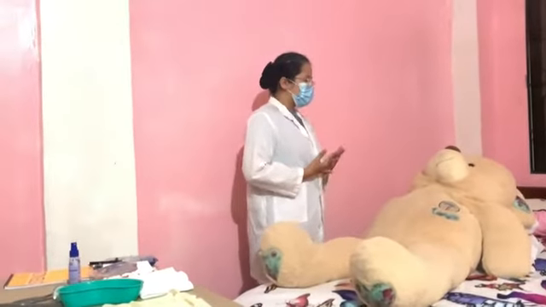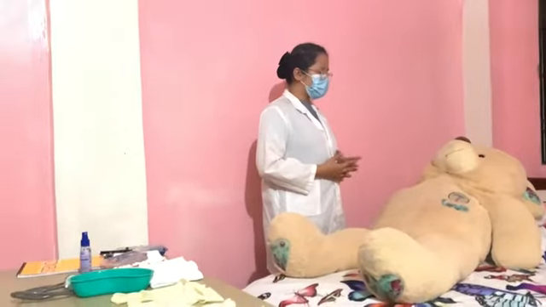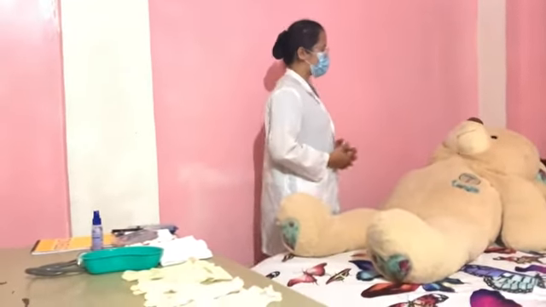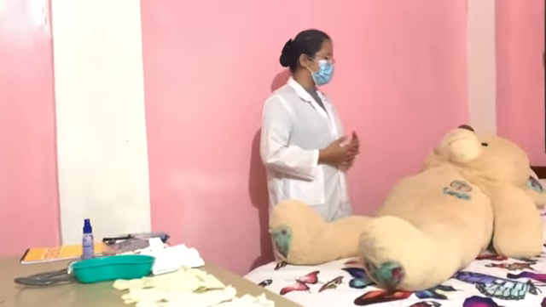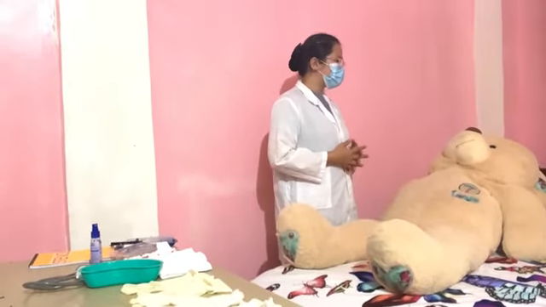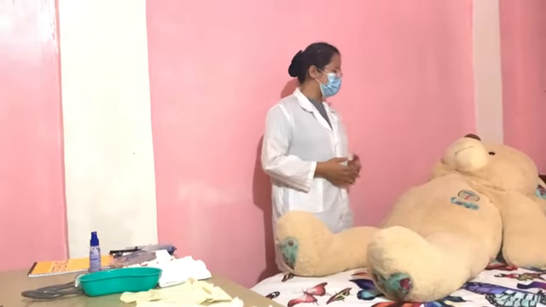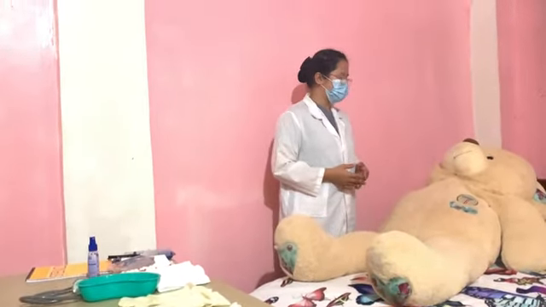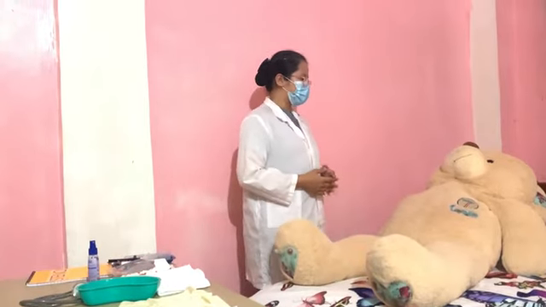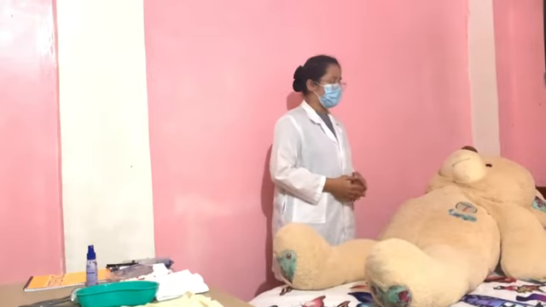So, today ulit ma'am, today po, mag-i-insert po ako ng NG tube sa inyo since hindi po kayo naka-swallow. So, this procedure may hurt you or may give you uncomfortable feelings since this is an invasive procedure. Pero rest assured po ma'am na hindi naman po serious yung pain. And then if you have any clarifications and questions, don't hesitate po to ask me.